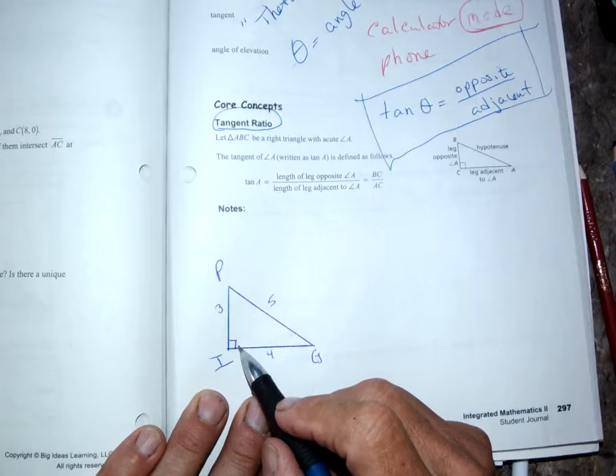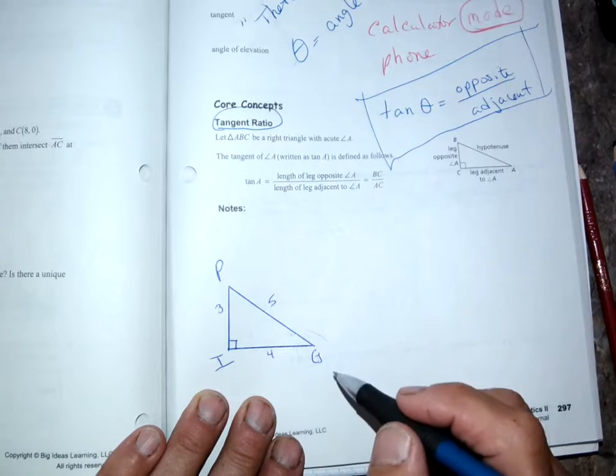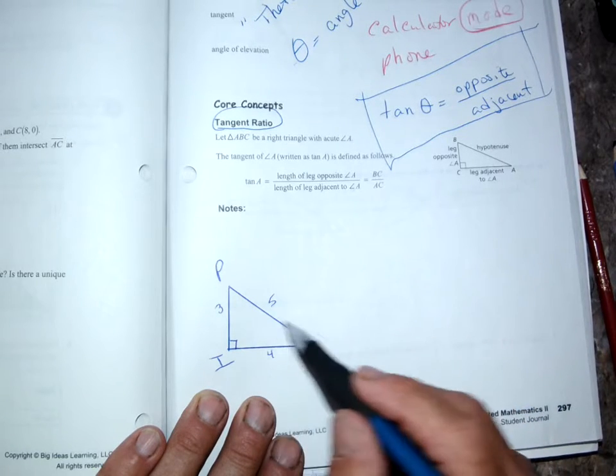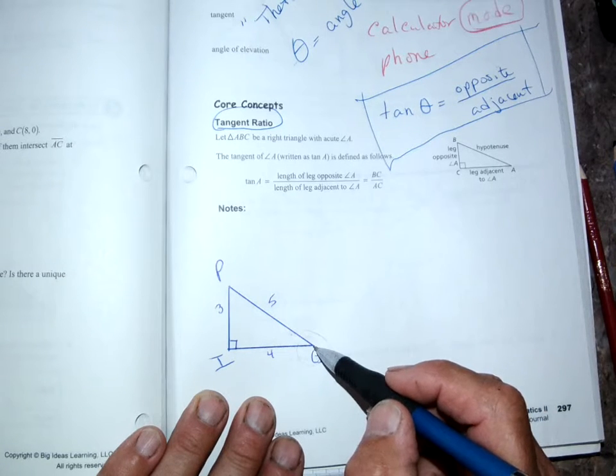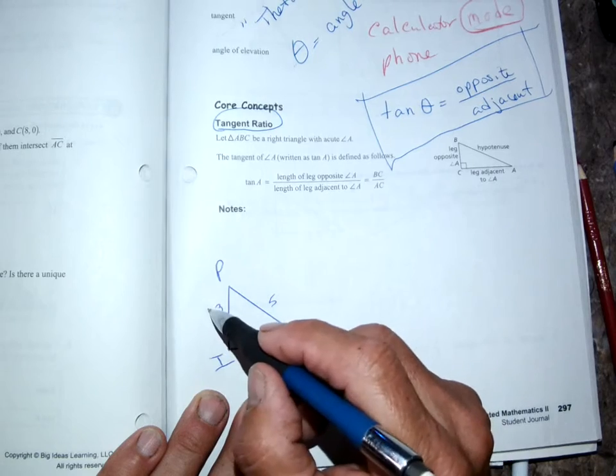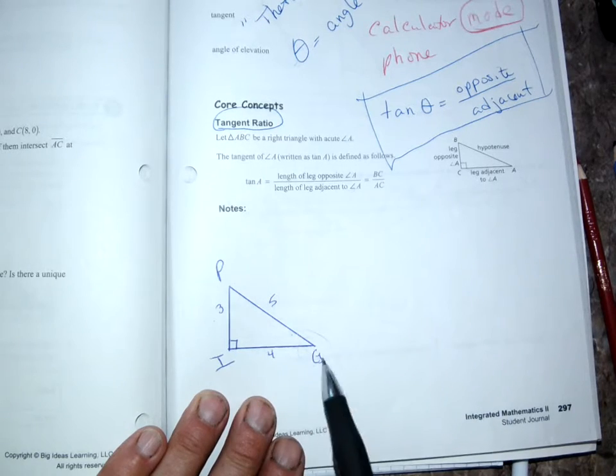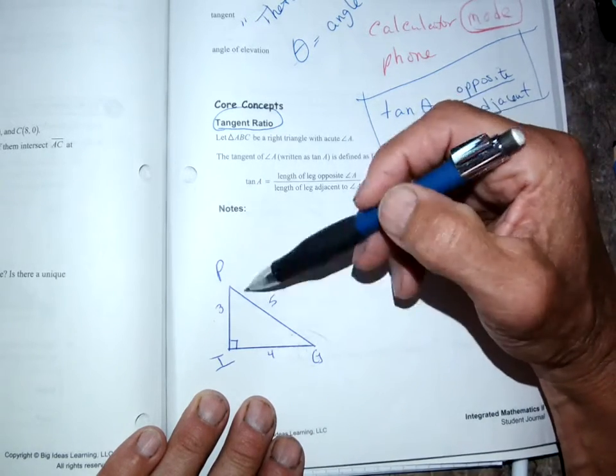Never use the 90, but if I were right here at G, pretend this is a big triangular lake. Just pretend it's a lake, okay? If I was sitting here and I said throw a rock to the opposite side, you throw it over to 3. That's the opposite side from G. And then we already know this side is called the hypotenuse, right?